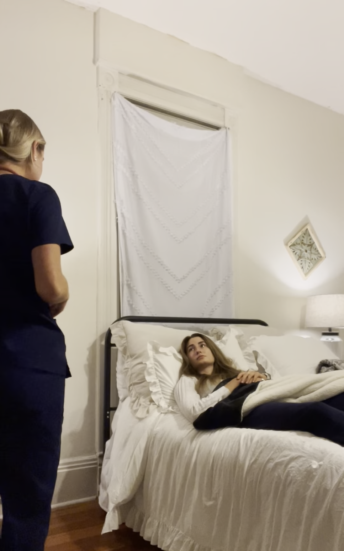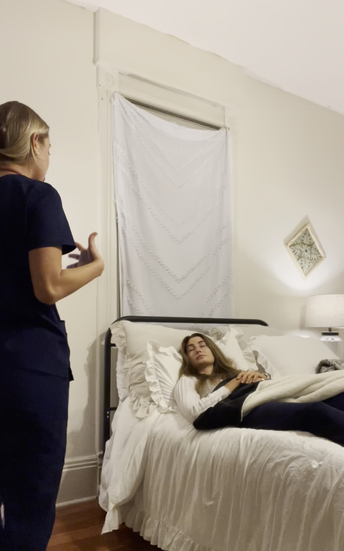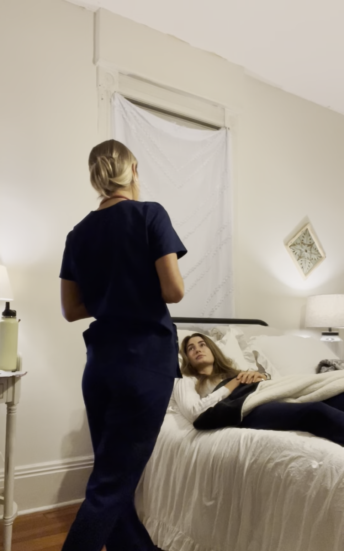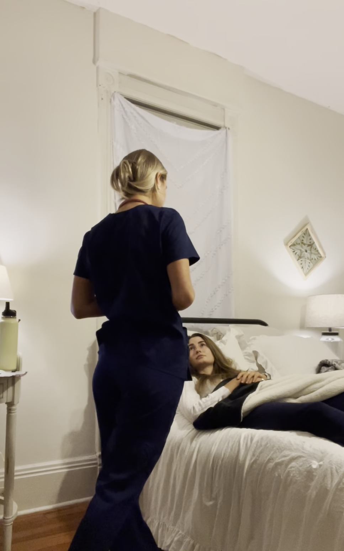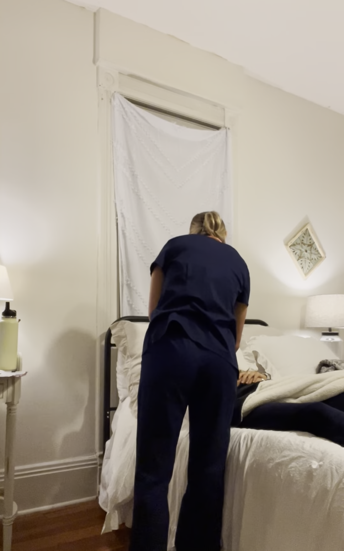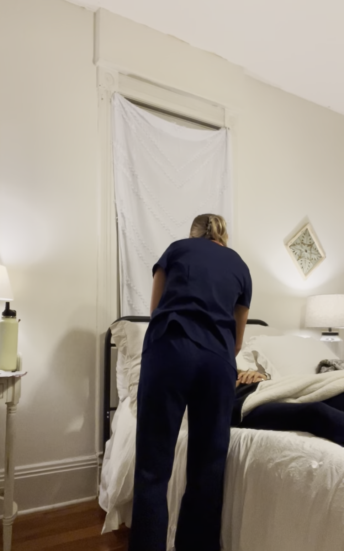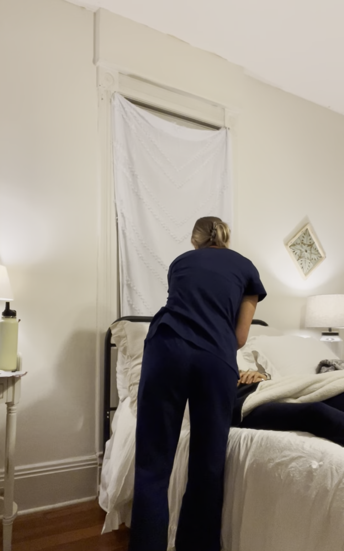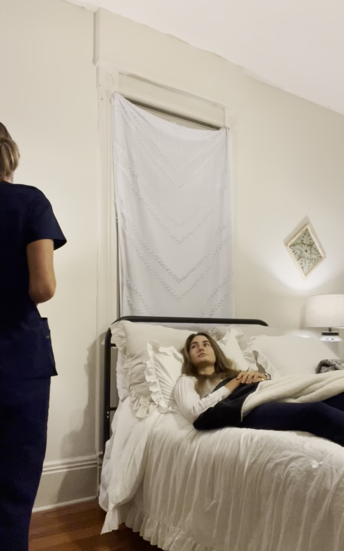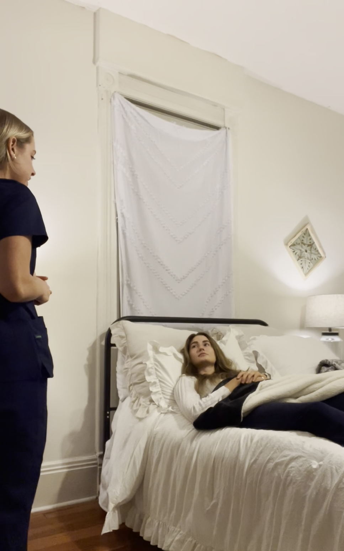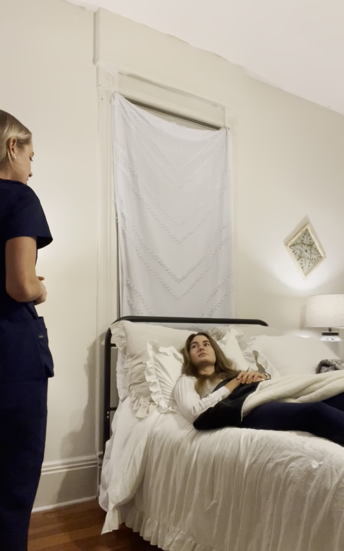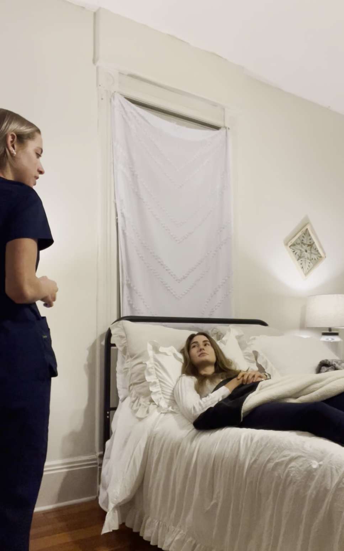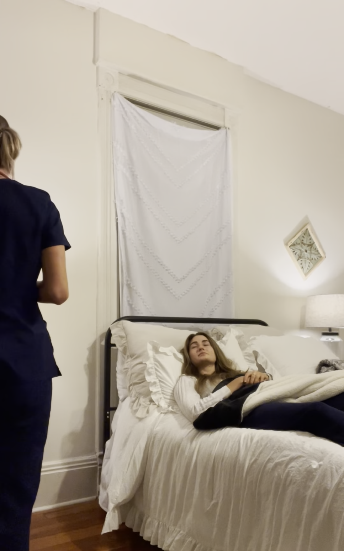Everything is correct. I'm going to be assessing your heart today, or your cardiovascular system. I'm going to palpate your carotid arteries right now. Okay, patient's carotid arteries are both detected. They are both 2+ and equal bilaterally.